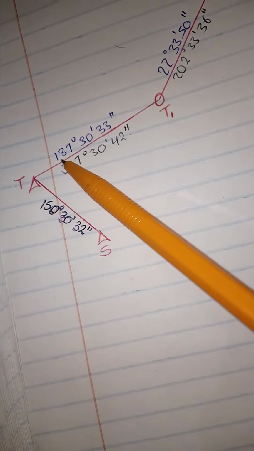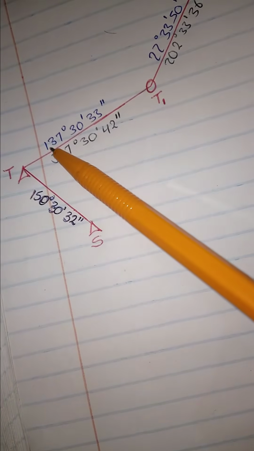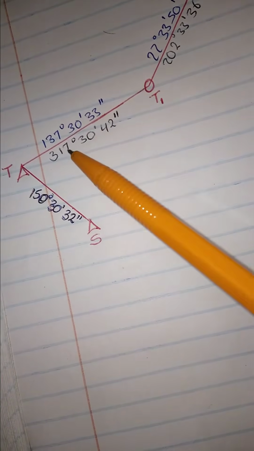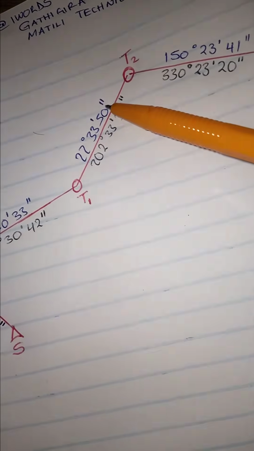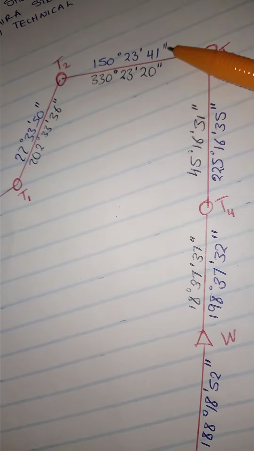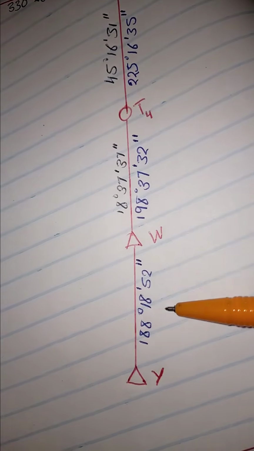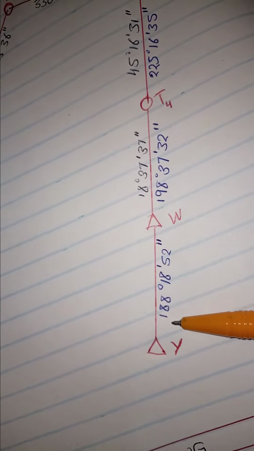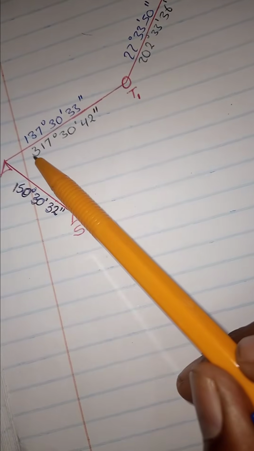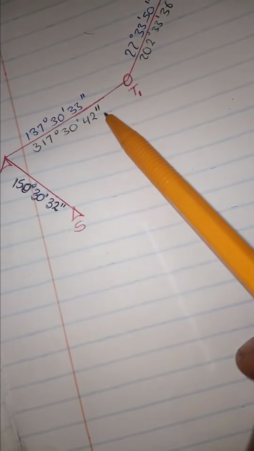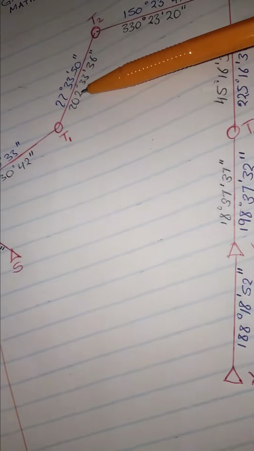The blue biro markings are the fore bearings, which I have translated directly, and on the black biro markings are my values of the back bearings.